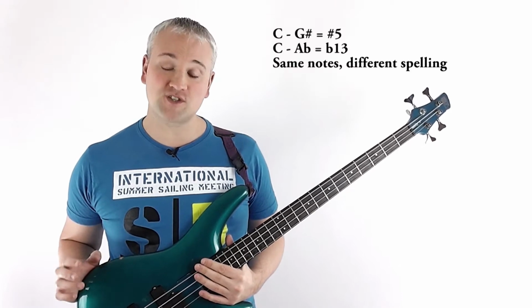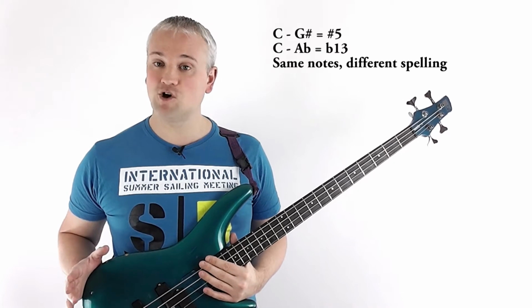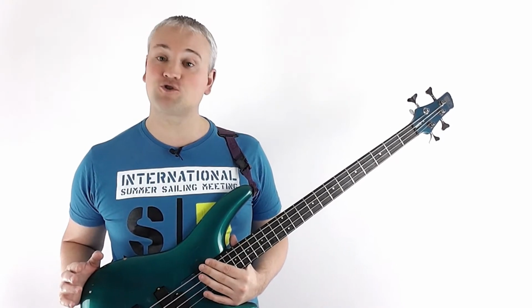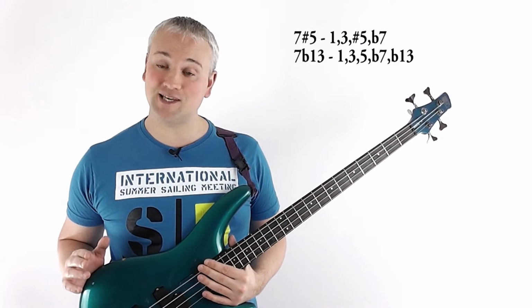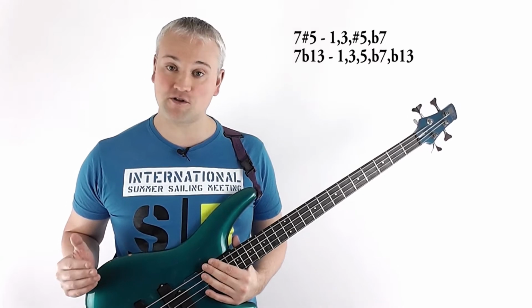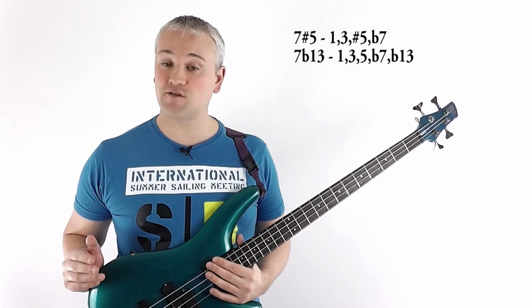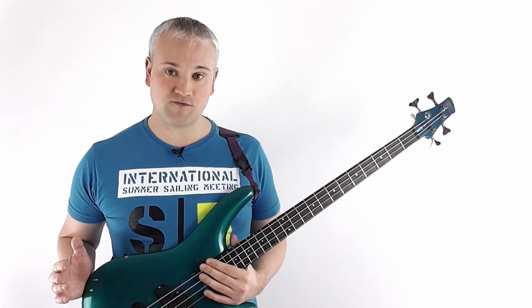So from a root note of C, the sharp 5 is G sharp and the flat 13 is an A flat. Same note, different spelling. But they are different chords because a sharp 5 is an alteration of the 5th, and so the triad is totally different, whereas the flat 13 is an altered extension to a 7th chord. A chord with a flat 13 could still have the perfect 5th in the chord. A sharp 5 is an augmented 5th, no perfect 5th.